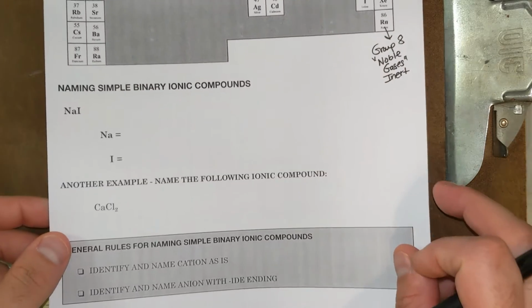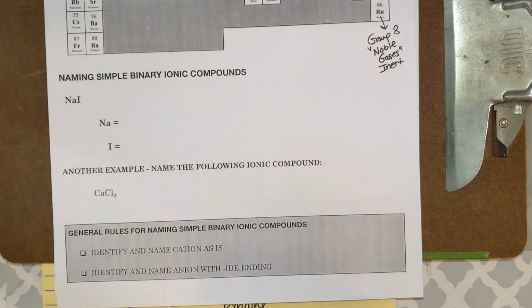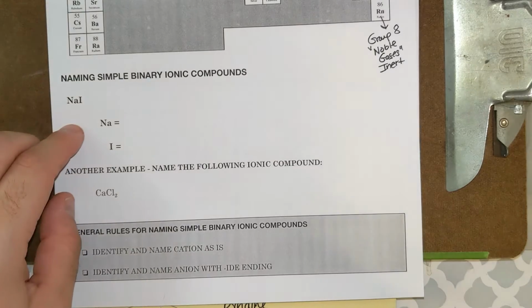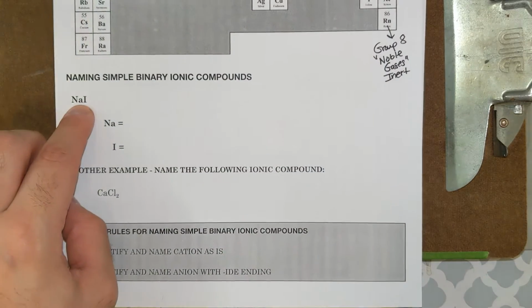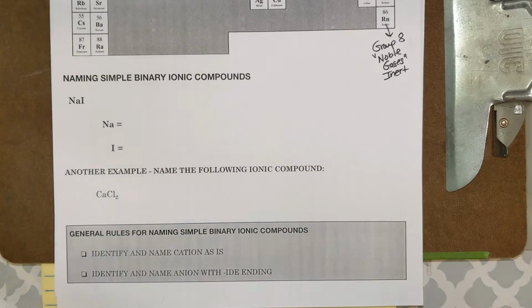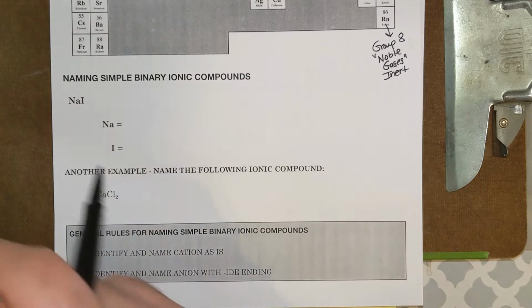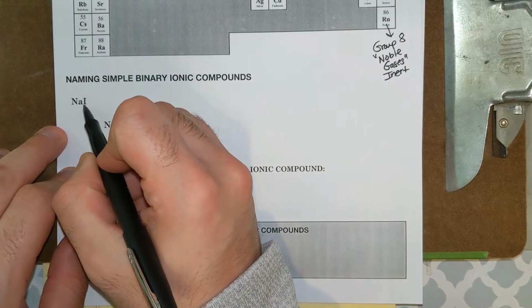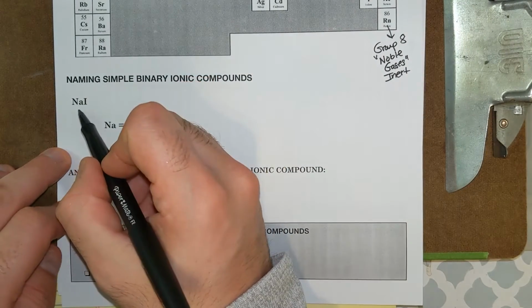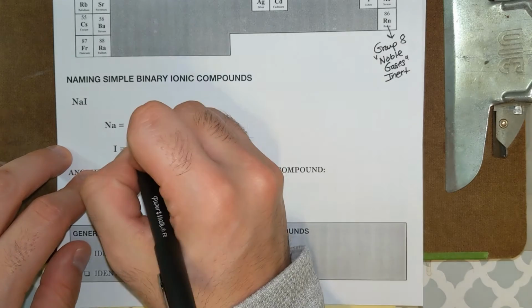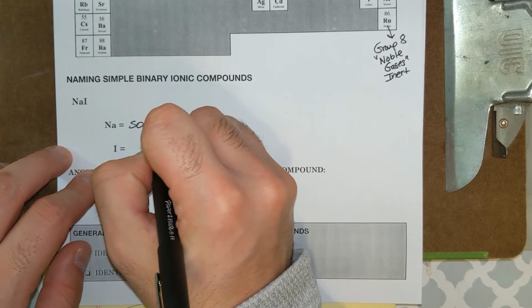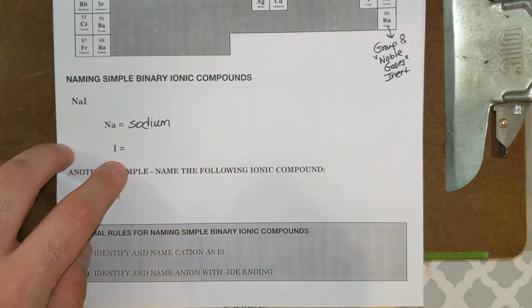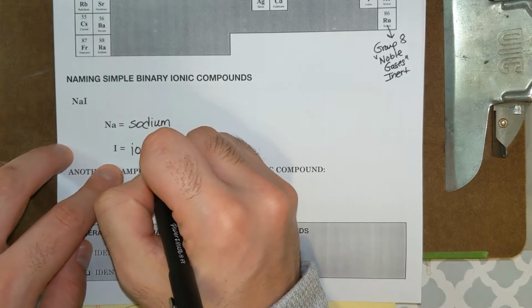So let's talk about these compounds and naming them first. If I had this compound, NaI, the way that I would begin naming it is first I have to identify and name each element in the compound. NaI, Na we know is sodium from the periodic table, and I from the periodic table is iodine.